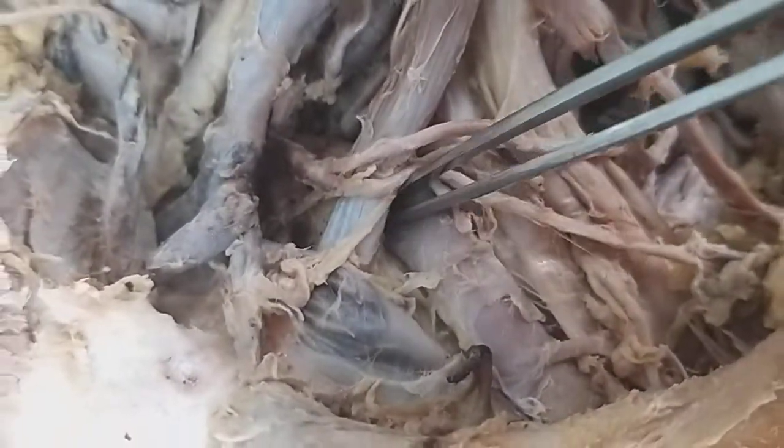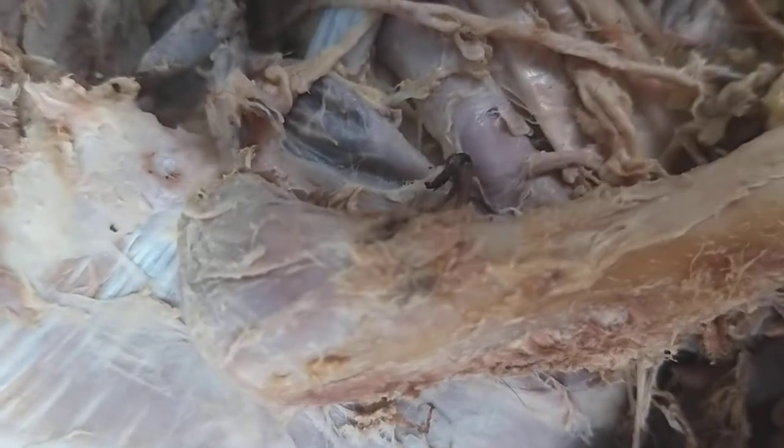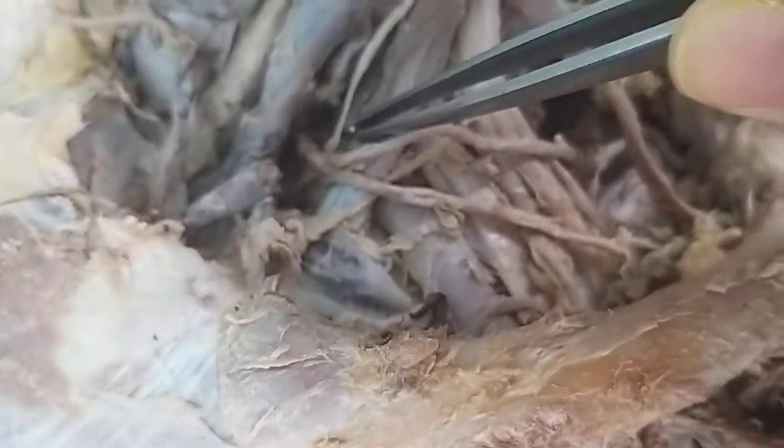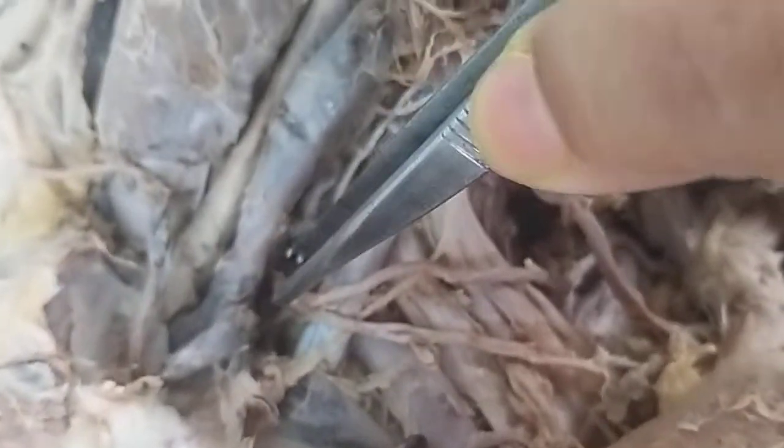Finally, this is the second part behind the scalenus anterior, and this is the third part, which is lateral to the scalenus anterior, and from the lateral part we have the dorsal scapular artery. Now we can see the phrenic nerve lying here in front of the scalenus anterior, and being crossed by the transverse cervical on the left side.